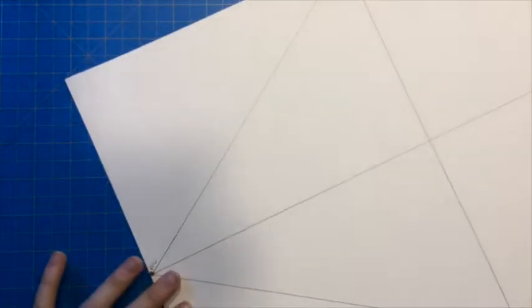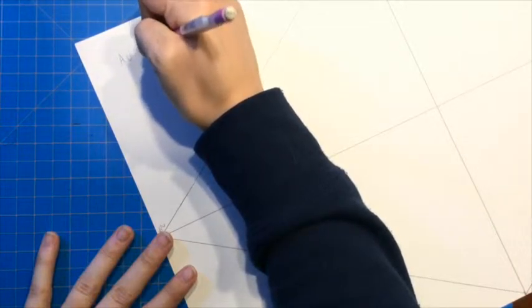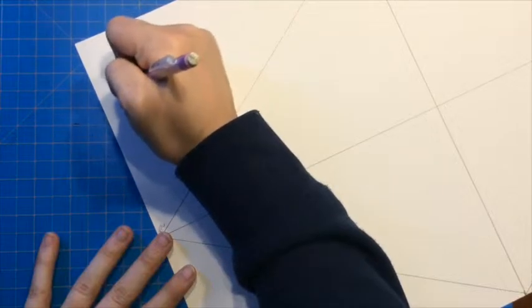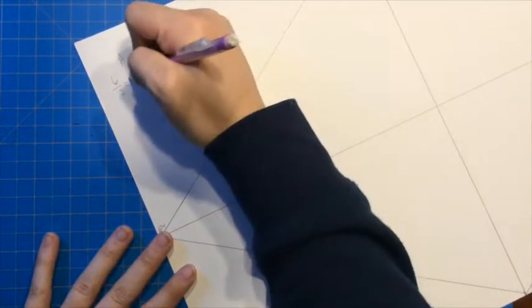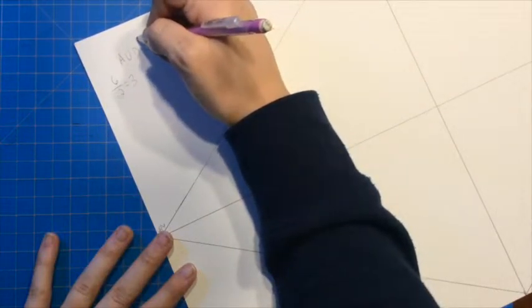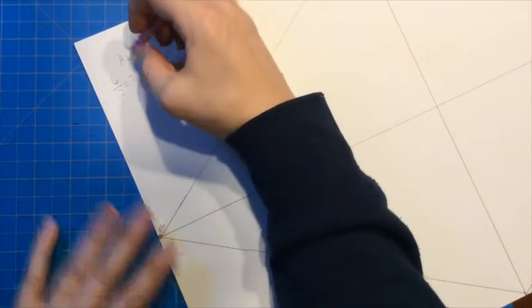The next thing I need to do is figure out how many letters I'm going to have in my name. So again, I count out the letters. I have 6 letters. If I divide the number by 2 and get a whole number, that means I have an even number of letters in my name, and that means there'll be a space. So for my name, I'm going to do 3 on one side, 3 on the other.